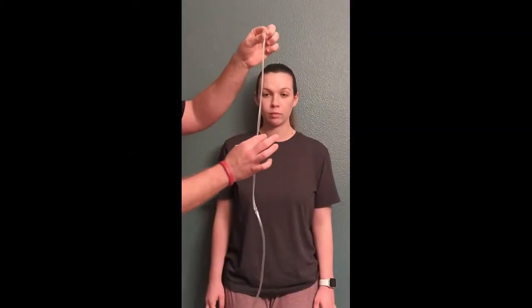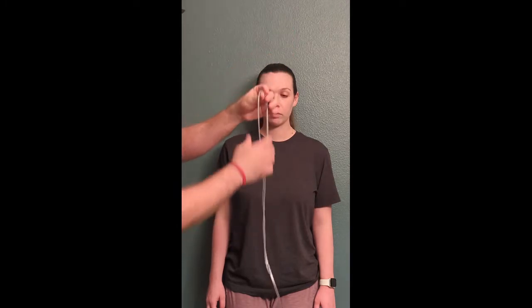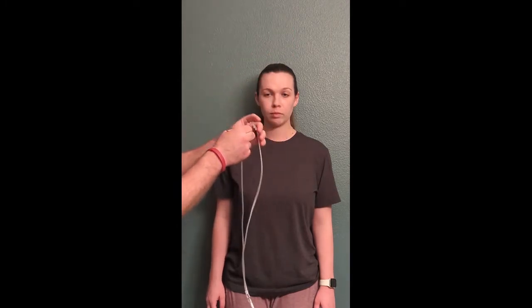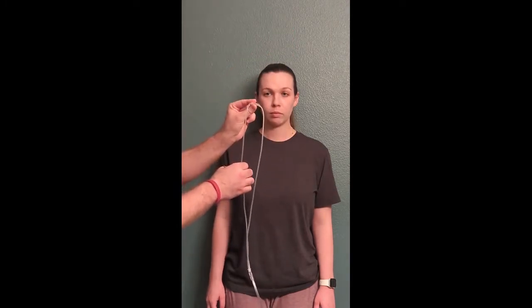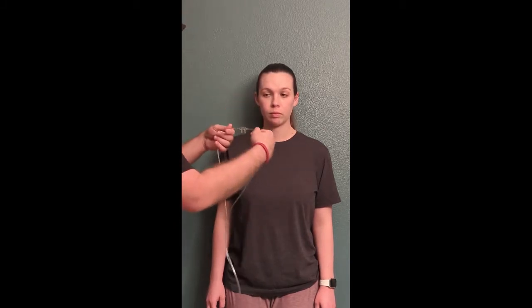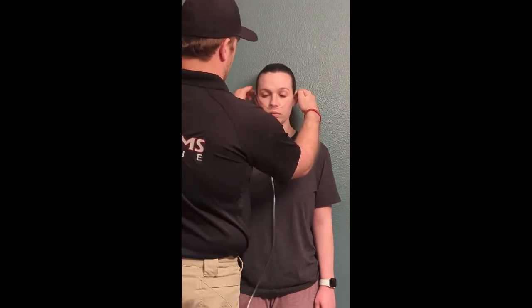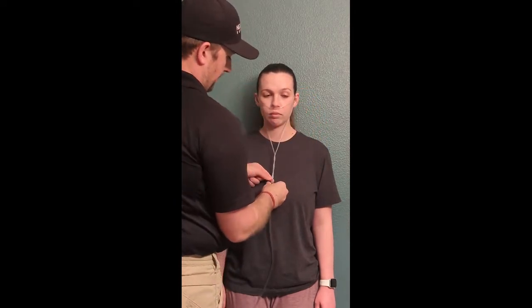Step one is to lower the securing ring all the way. Two is make sure the prongs are facing the right direction. In this case, these are the curved prongs, so we want to point towards the patient's feet. Place them in the nose, around the ears, a little bit of downward force, and then secure.